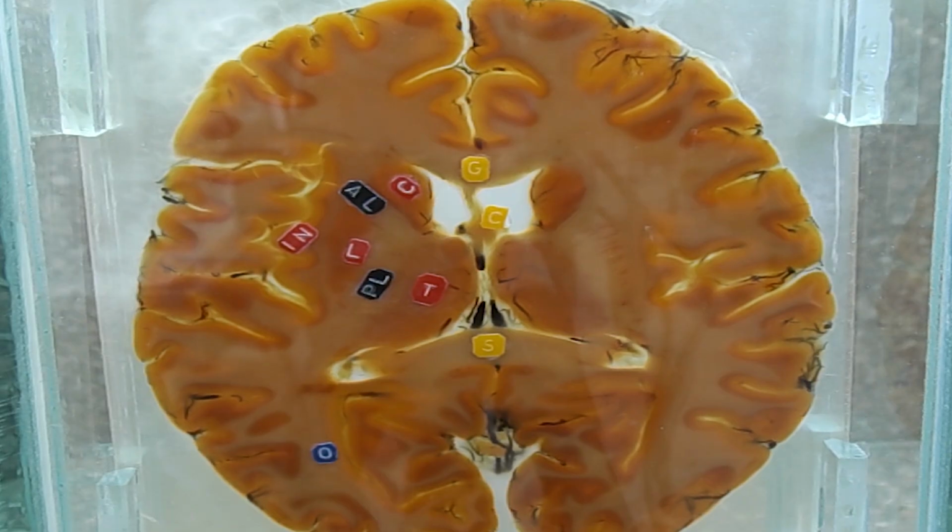Also, you know that the internal capsule projection fibers separate caudate and thalamus medially from the lentiform nucleus laterally. And the internal capsule was formed of three parts. Here we will find AL for the anterior limb of the internal capsule separating the head of caudate medially from the lentiform nucleus laterally, and the posterior limb PL separating the lentiform laterally from the thalamus medially. Also, if you look lateral to the lentiform nucleus, you will find letters IN referring to the insula in the bottom of the lateral sulcus.